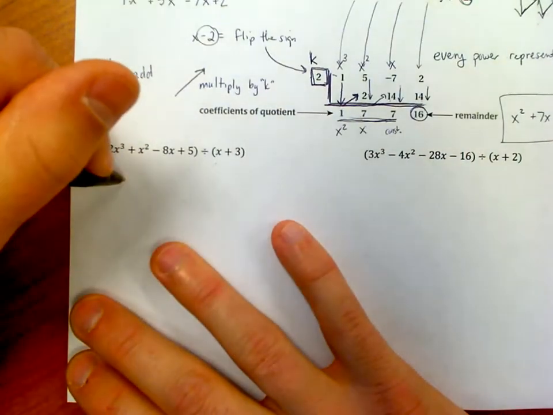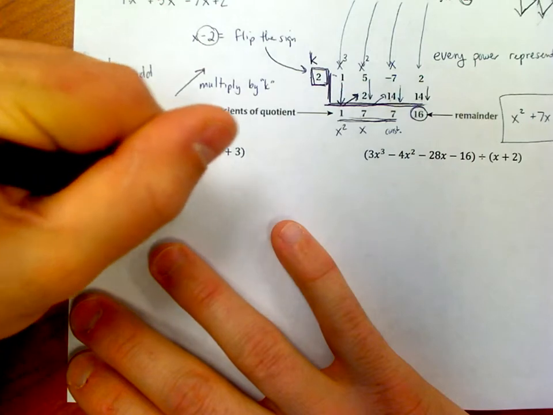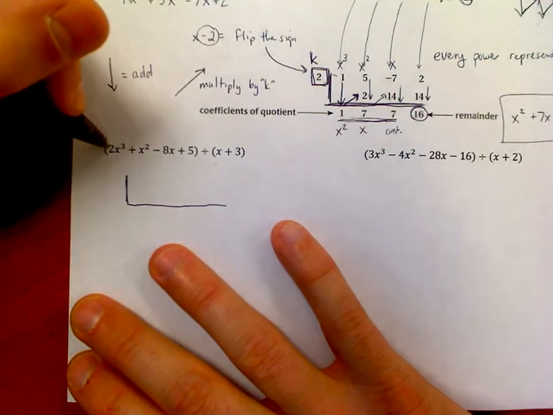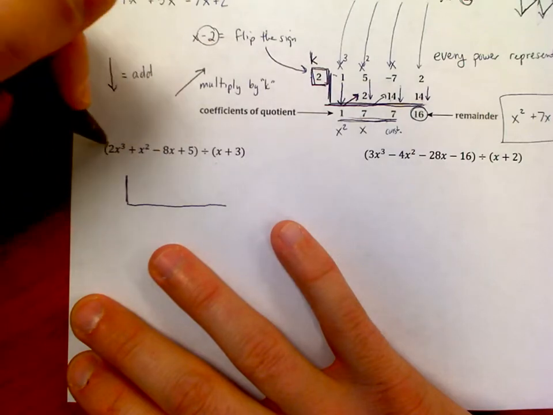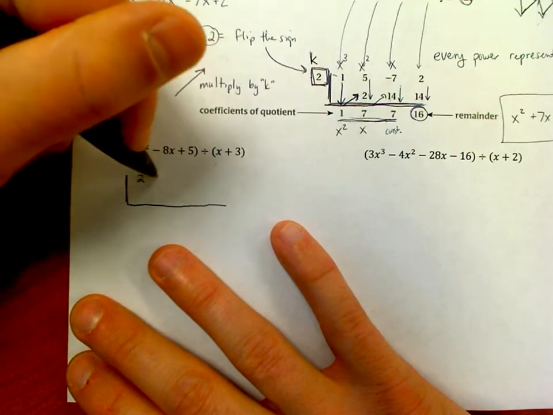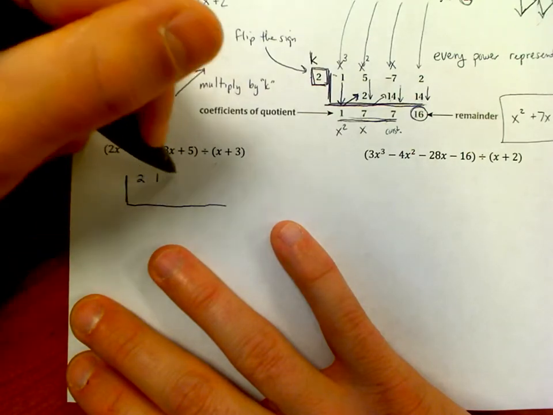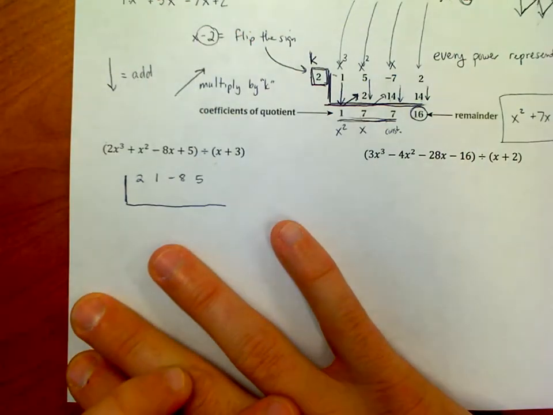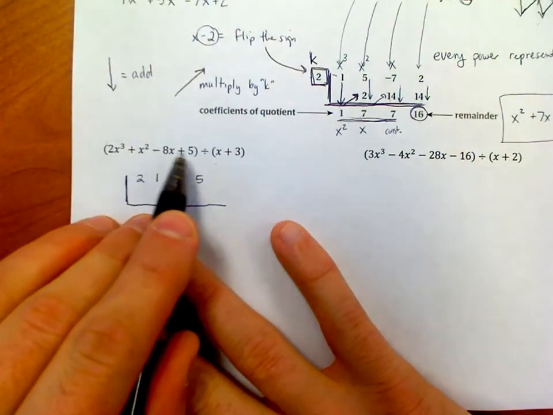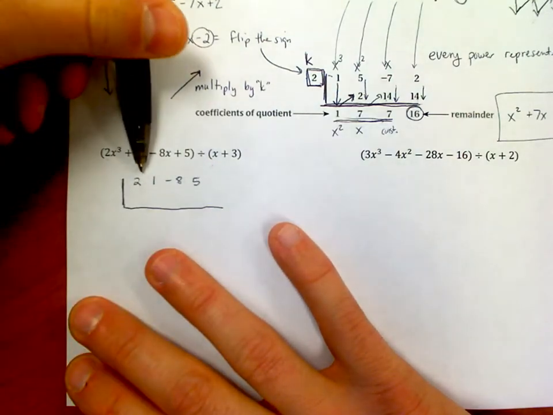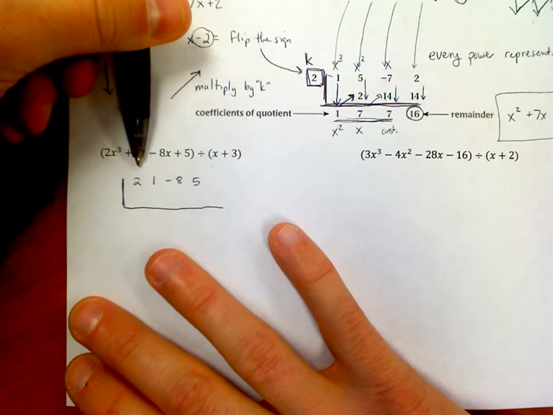So the steps go like this. Draw this little half box. The coefficients of what I'm dividing go in the top row, in the middle of the box. So I have 2x cubed, 1x squared, negative 8x, and positive 5 constant. 2, 1, negative 8, 5. Remember, if I ever skip a power of x, like if there wasn't an x squared, I would have to put a 0 in for the x squared. Keep that in mind. That's going to be important.